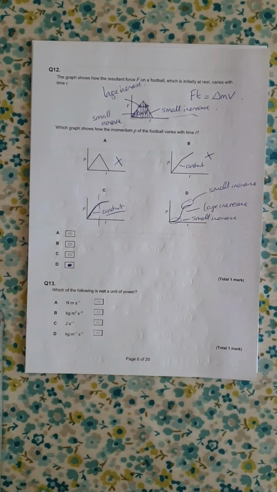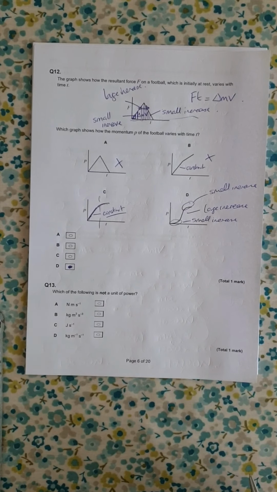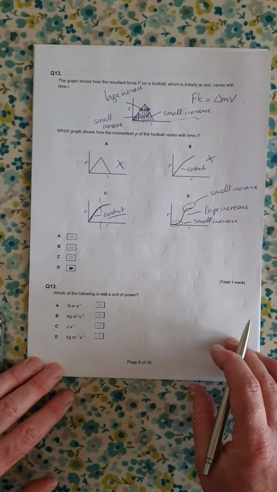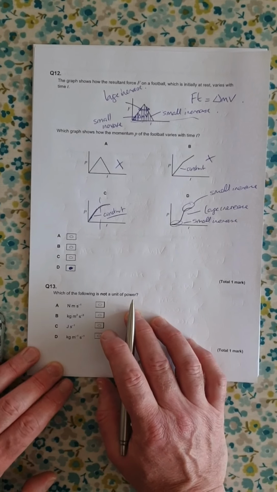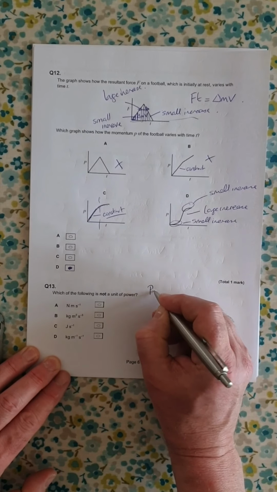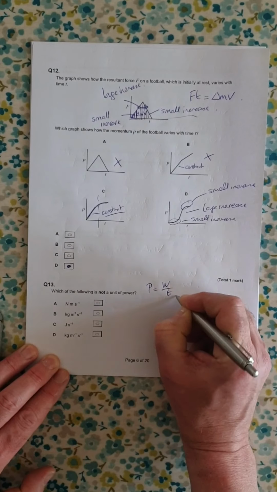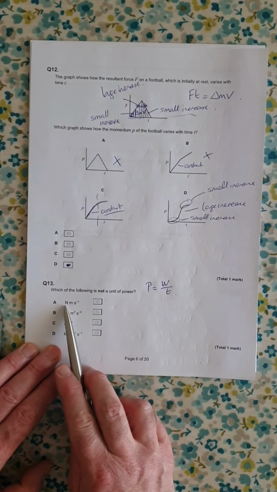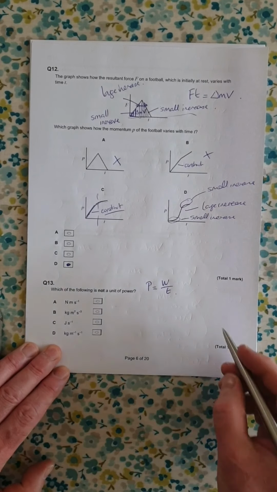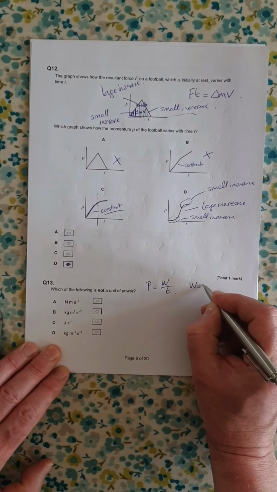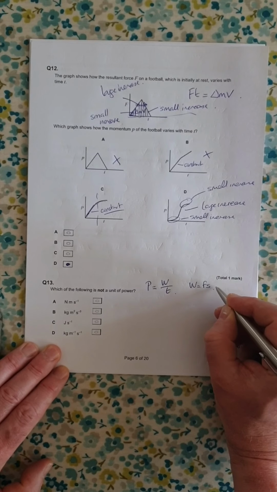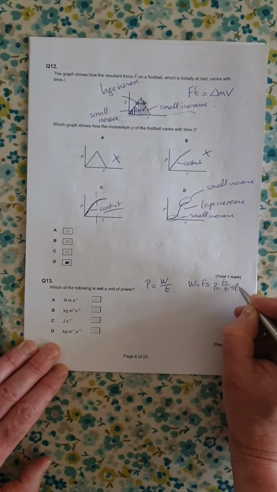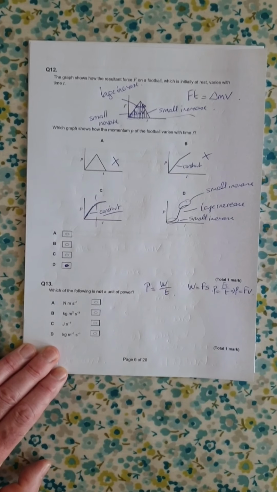Right, again, question 13, another one of these unit questions. We're looking at expressions for an equation. So this time we're looking at power. So power is equal to work done over time. We can see also that here we've introduced this first one, Newton. So here we've got force. We know that work done is equal to force times distance, which means that power is force times distance over time. Means that power is equal to force times speed.